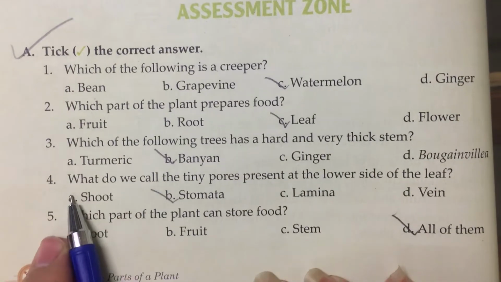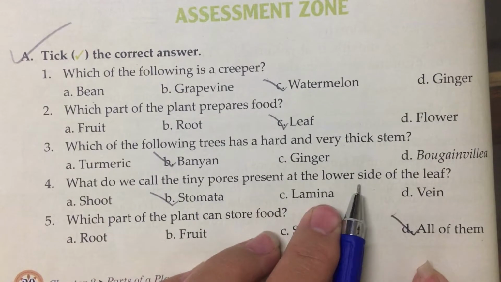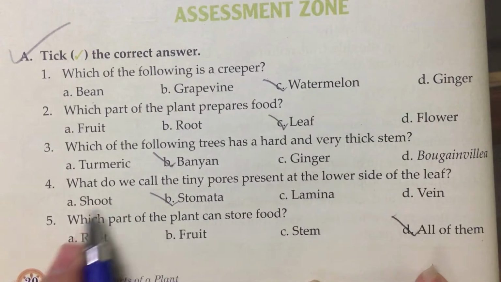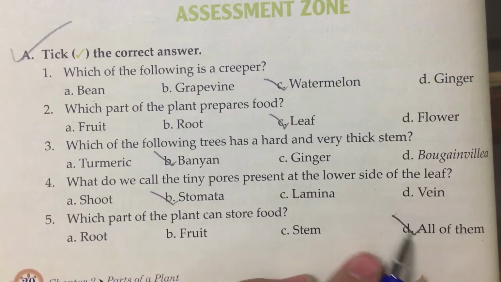Banyan. Number 4. What do we call the tiny pores present at the lower side of the leaf? Stomata. Number 5. Which part of the plant can store food? All of them.